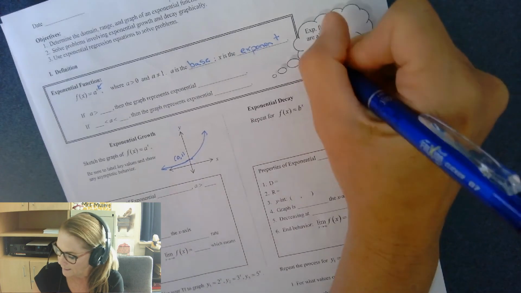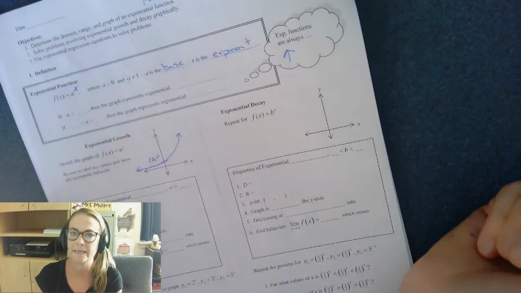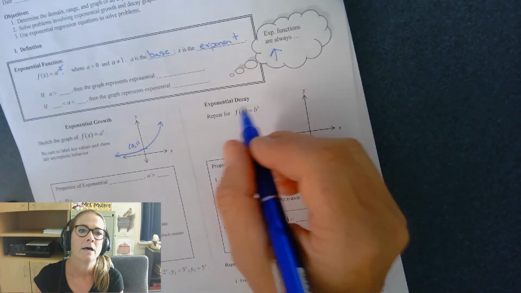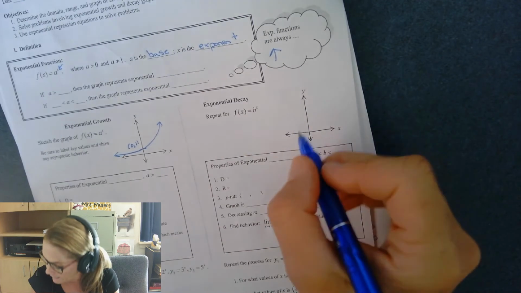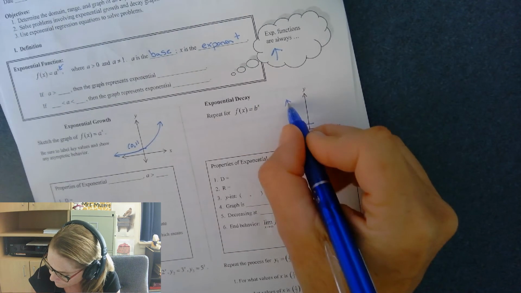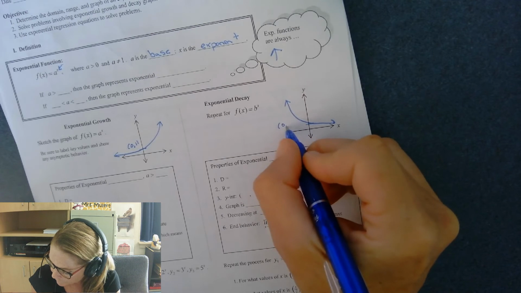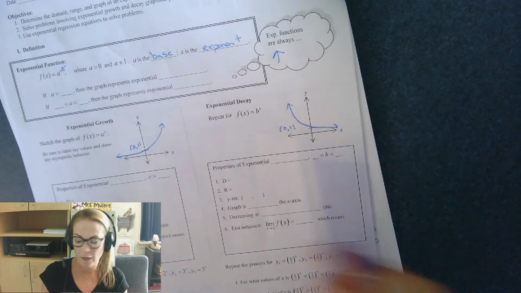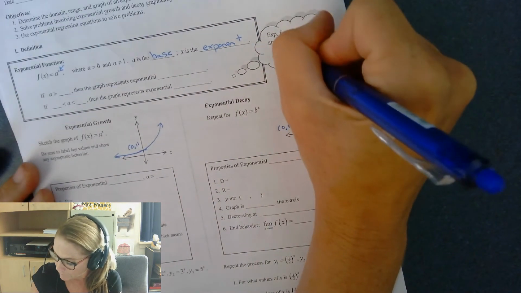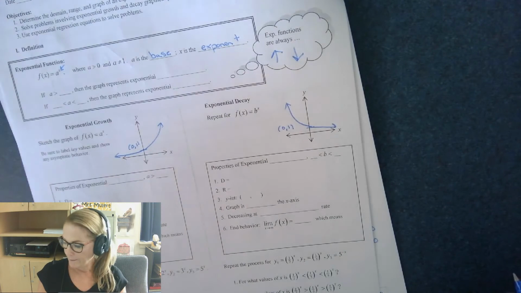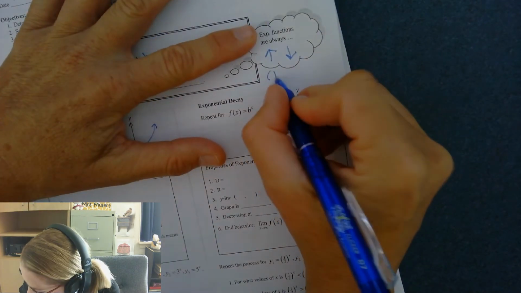Okay, so that's an increasing graph, strictly increasing. We call it monotonic. Decay goes like this, going through 0, 1. These are very basic. They haven't been shifted at all. And so this is strictly decreasing. Okay, so they're also one-to-one functions.